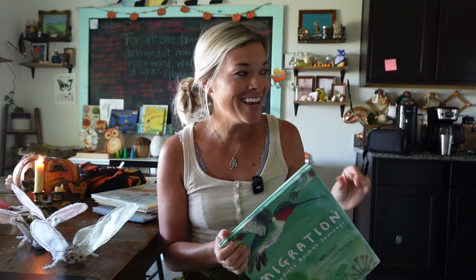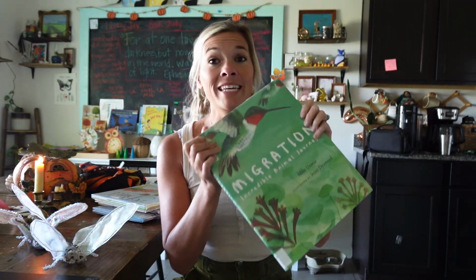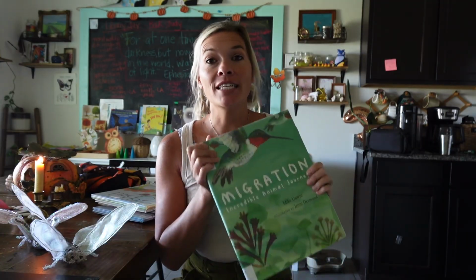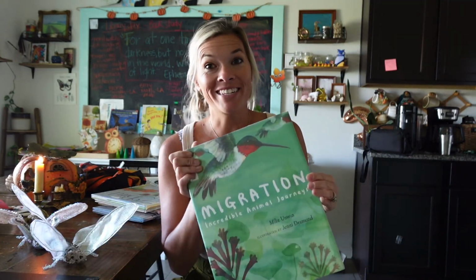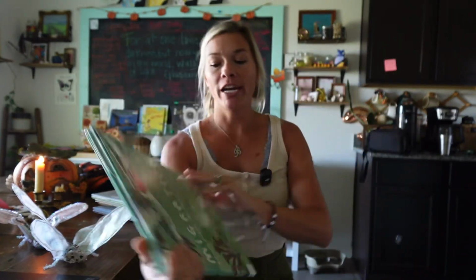Zero reason, okay? But all that being said, I do have a large collection of books that I have gathered over the last however many years I've been doing this thing. And this is one that I'm going to add to the collection. And it's not often that I say, okay, I'm just gonna order that book. But this is one. This is a good one. It is Migration, and the pictures are beautifully illustrated.